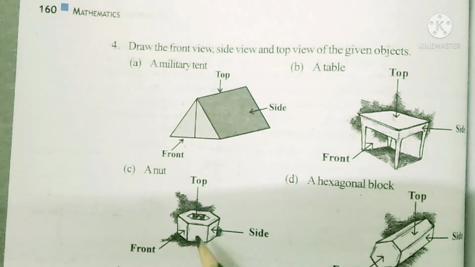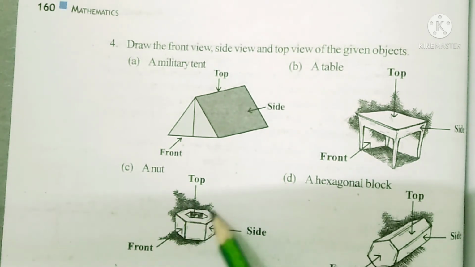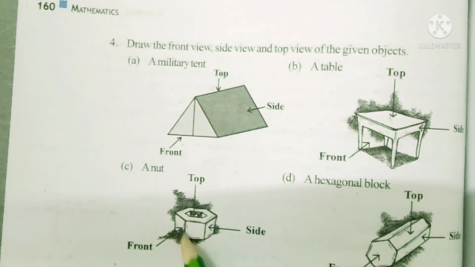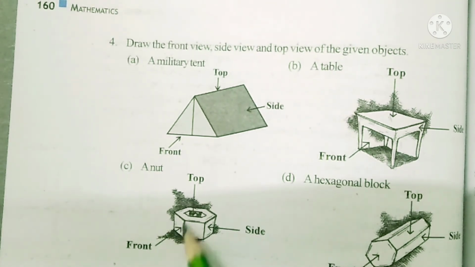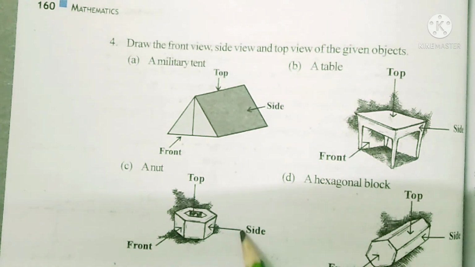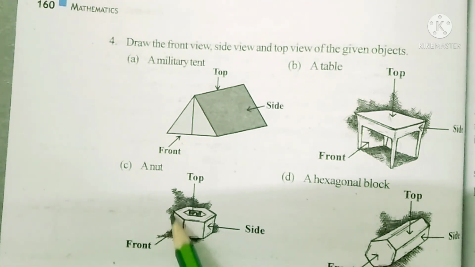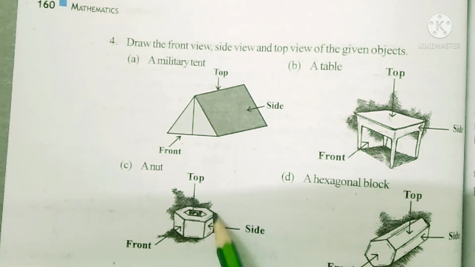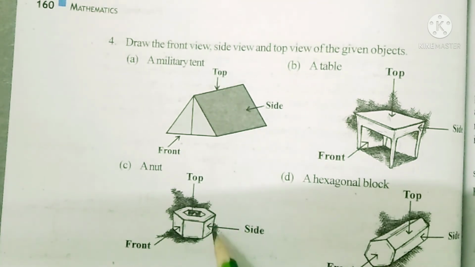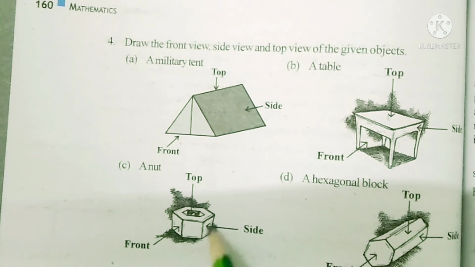Here you see this is the top view. You can see a 6 sided figure, a hexagon. Here if you see the front view, that is a square or rectangle. Here there is a side view also. When you see from the front, you will be able to see 1, 2, 3 parts. So you need to draw all 3 parts. But from the side, you will be able to see one side that you can draw.